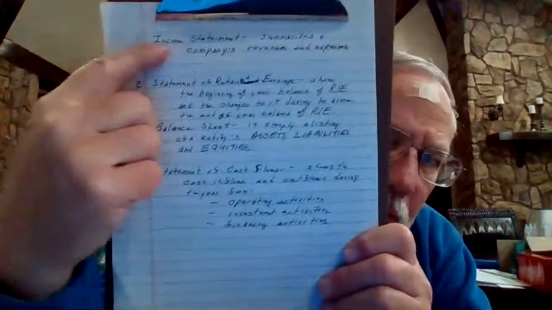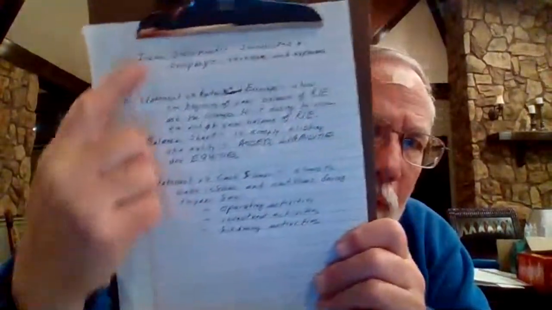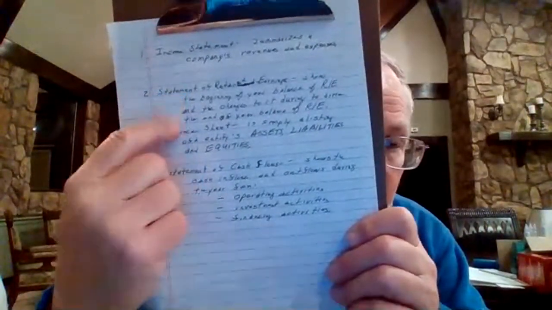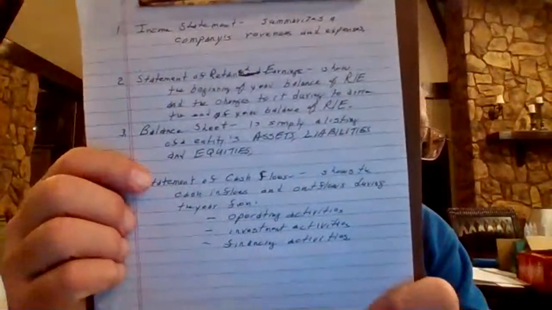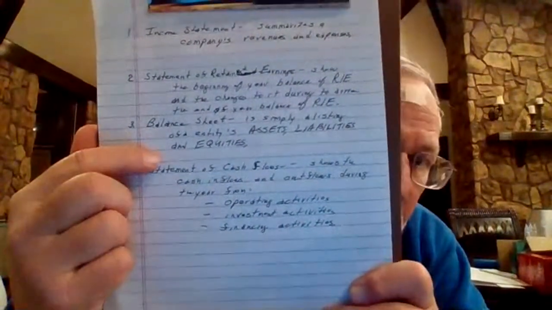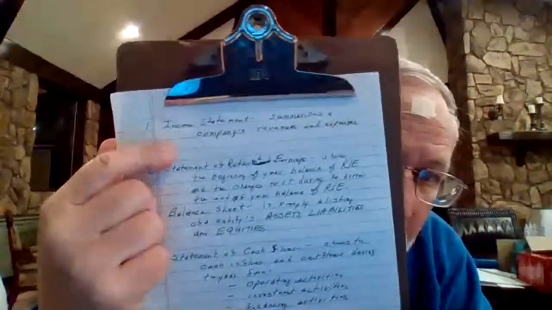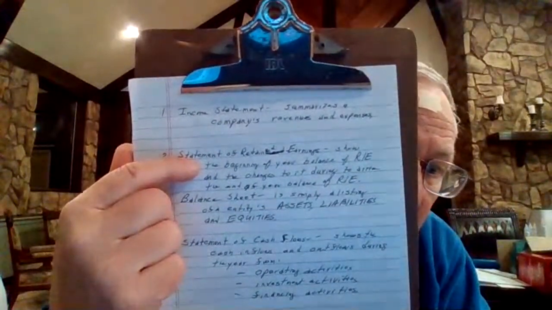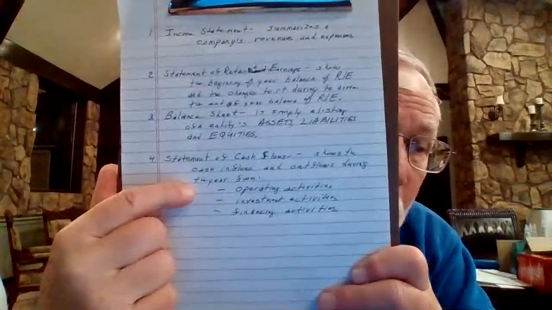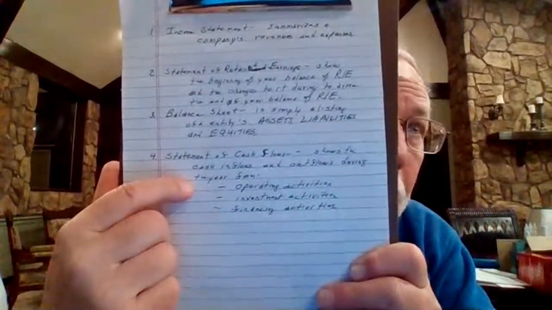Here they are. These financial statements, we listed them and we defined them, and that's all well and good. One thing I neglected to say earlier is the income statement, the statement of retained earnings, and the statement of cash flows are all for a period of time. For a month ended or a year ended, usually a year.